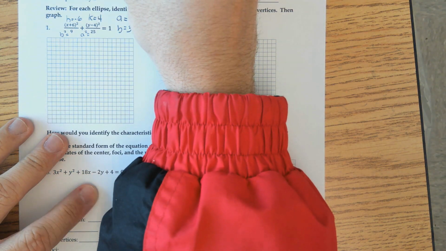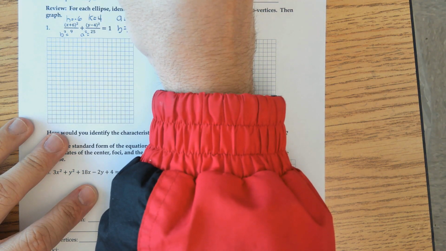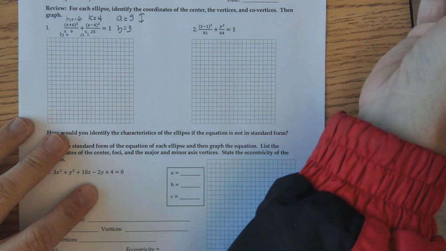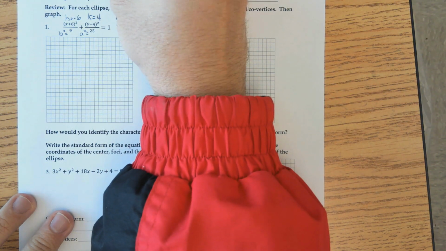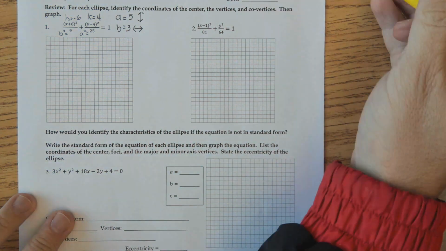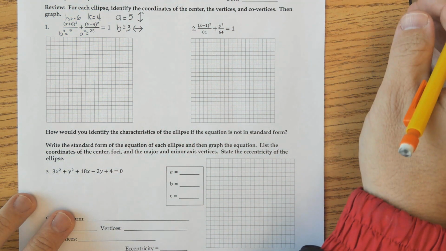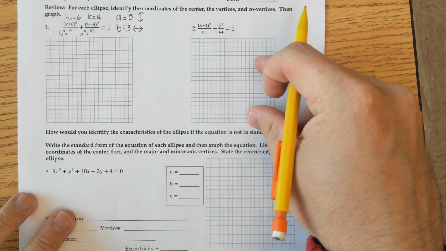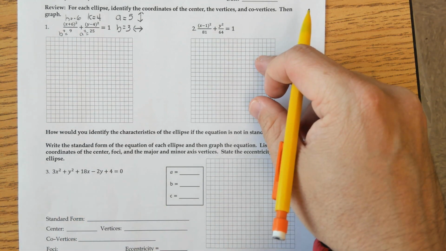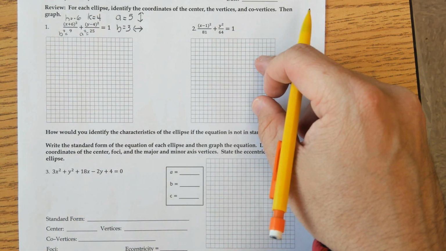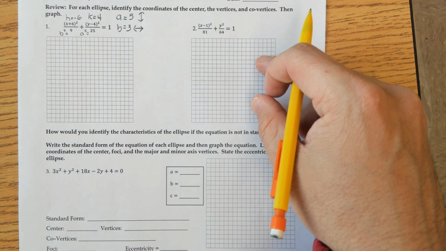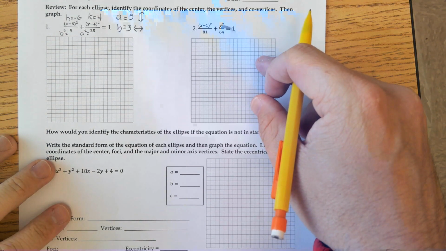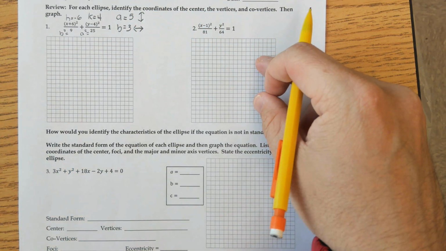Since a is always the bigger value and it's under y, that means this ellipse is going to be going up and down. Our b value will then be horizontal, because that's our co-vertices. It's always opposite of our vertices. So the last thing we need to do before we can start graphing and writing out all of our characteristics, like our vertices, our co-vertices, our foci, and the eccentricity, is find c.